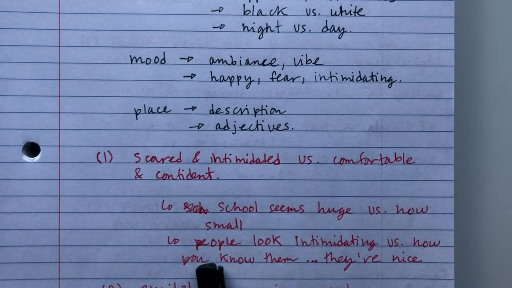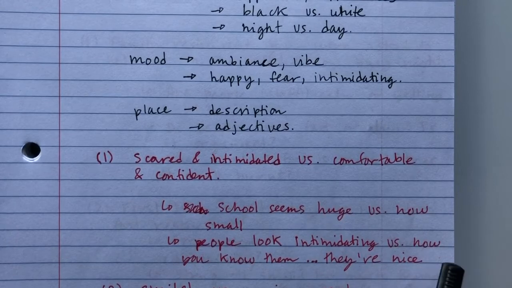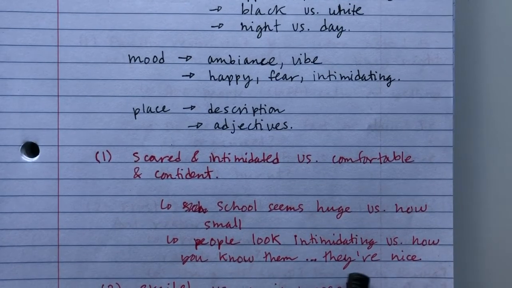Second point that you can use to develop the diary entries is people look intimidating versus now you know them and they're nice.